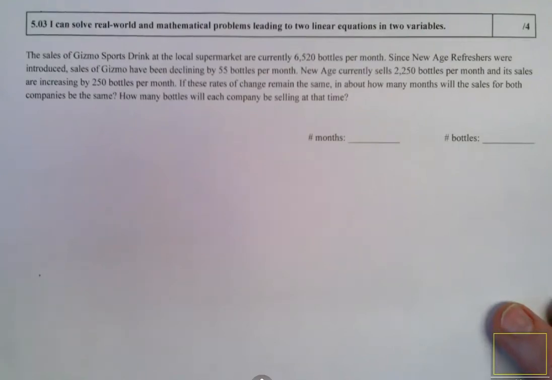I can solve real-world and mathematical problems leading to two linear equations in two variables.